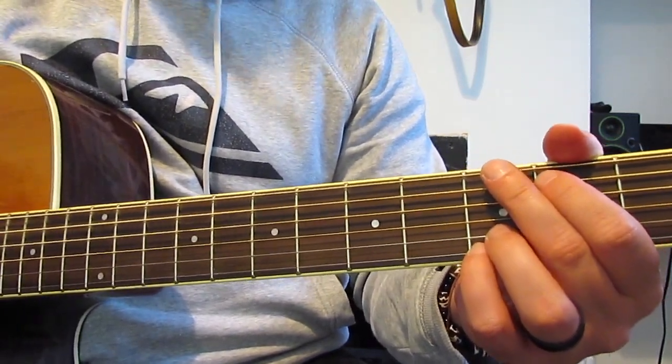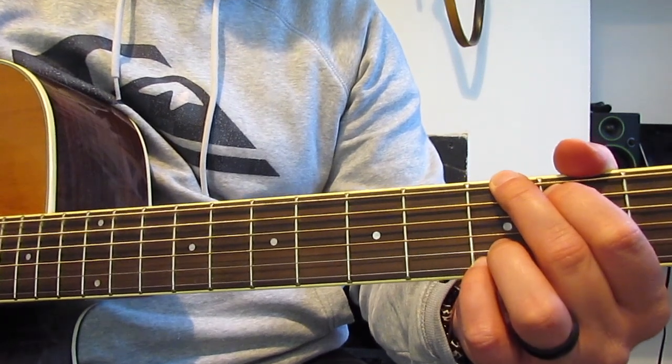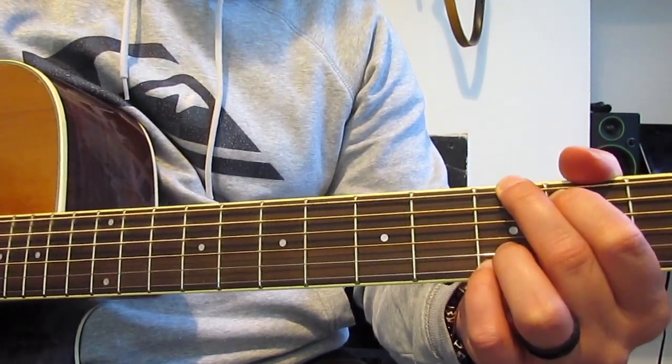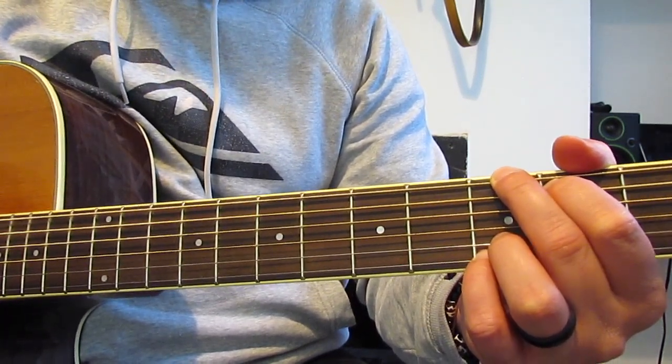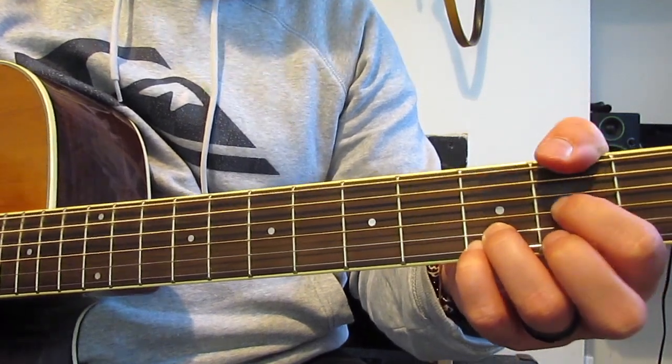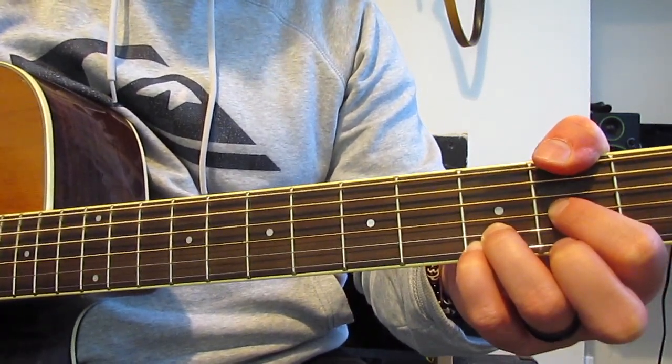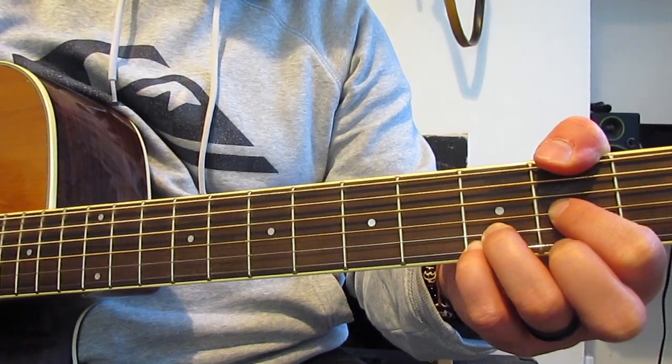This is the rhythm we're going to do for the song. Basically, I'm going to go down, down, down, and then as I play my next down, I'm going to move chord. And as I've moved chord, my first strum on the next chord is going to be an up.